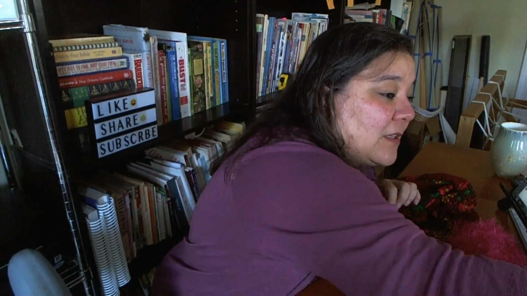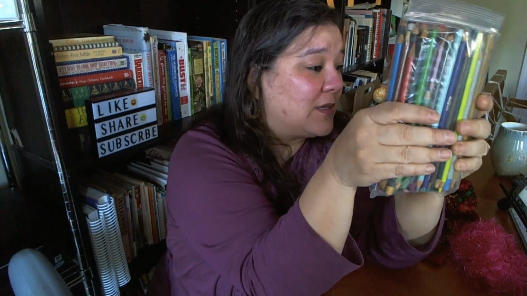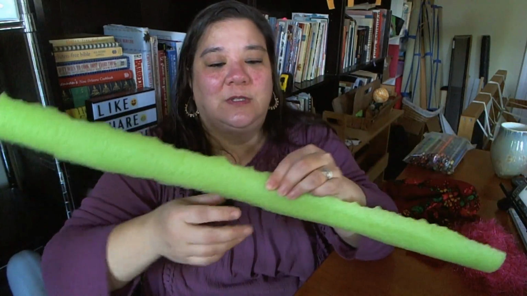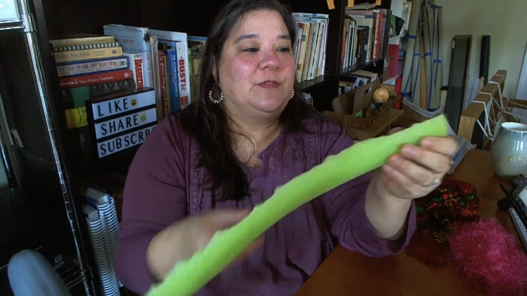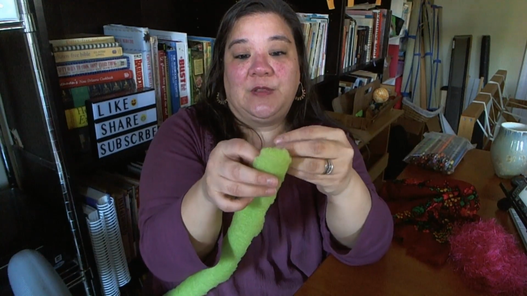Or look at this. What if you wove in some colored pencils? It's like a strip of color, and it's a different kind of texture. Or, get this. This is a piece of pool noodle. I could start tearing off tiny little bits of it and putting it in there.